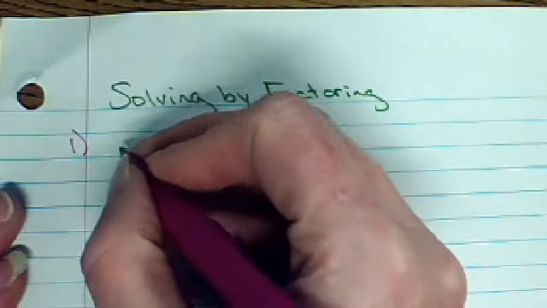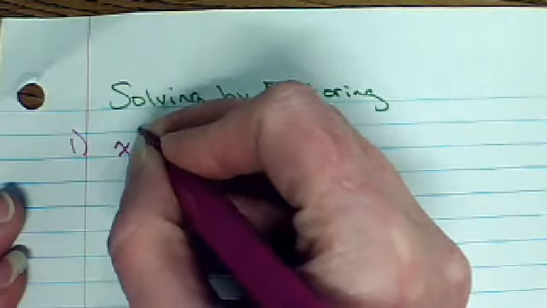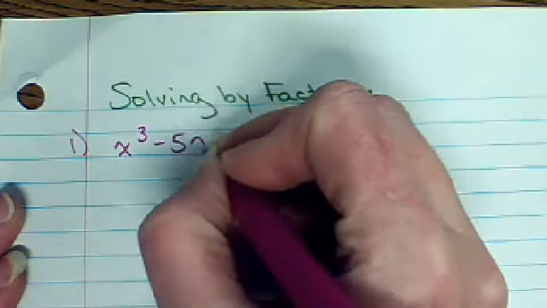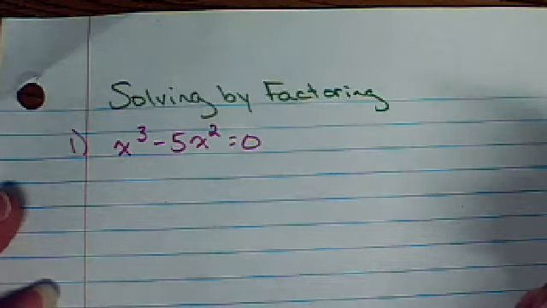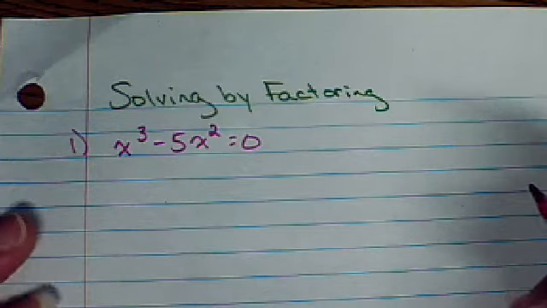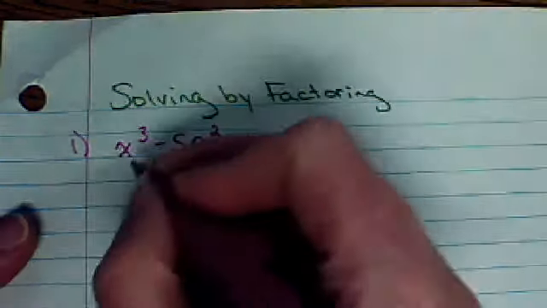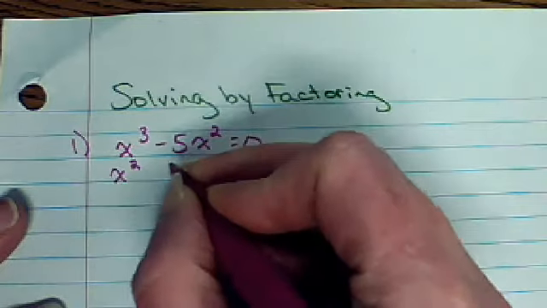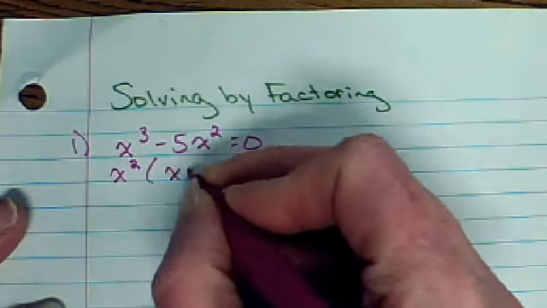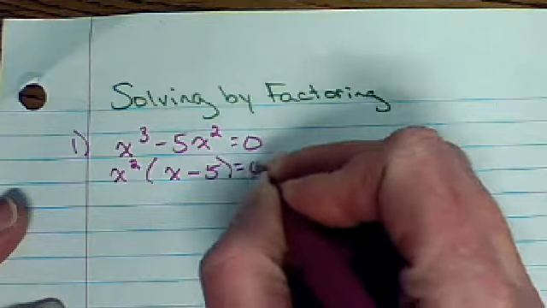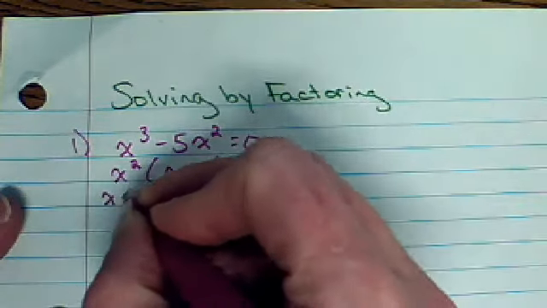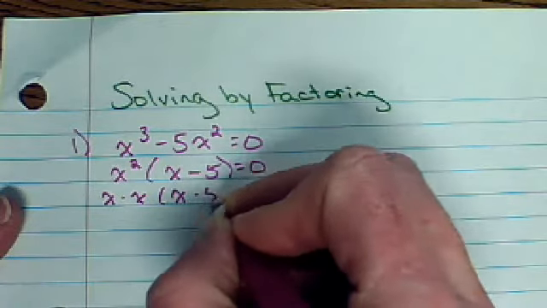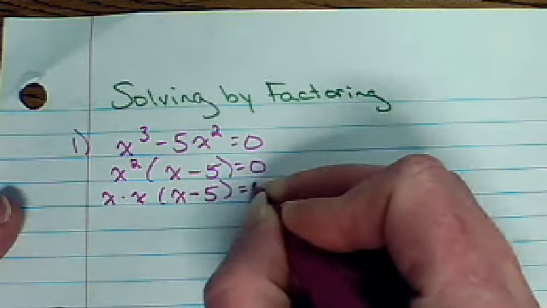What if we had x cubed minus 5x squared equals 0? Well, we'd factor it. Start off by looking for your greatest common factor, GCF. Well, that would be x squared. That gives me x squared times x minus 5 equals 0.